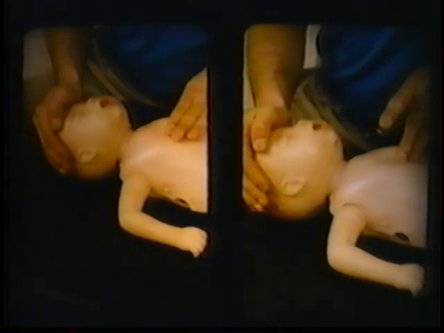Simply stated, chest compressions are done on an infant with just 2 or 3 fingers, which are placed on the midline of the sternum, 1 finger's width below the imaginary line between the nipples. Continue to maintain head tilt with the hand closest to the infant's head while performing chest compressions with the other hand.